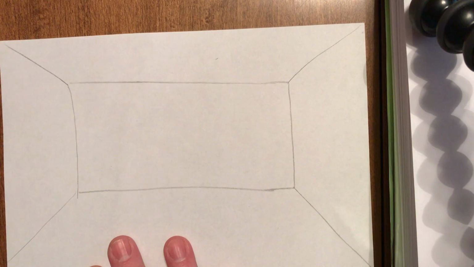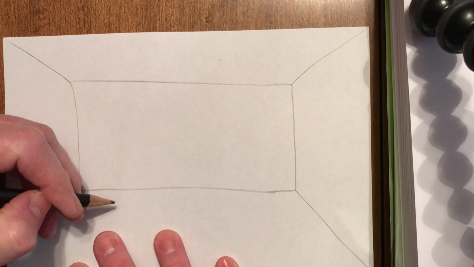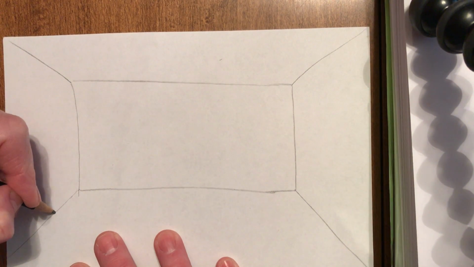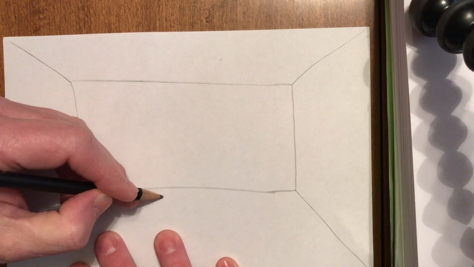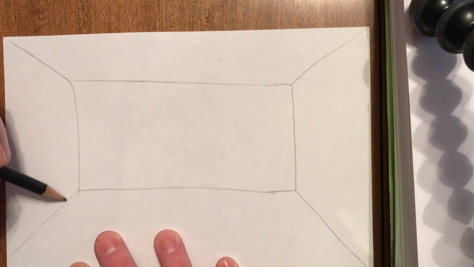So let's get started. In order to make the chairs and tables and furniture look like they're on the floor, we need to have the lines of those pieces start on the floor. So this line where the wall and the floor meet, all three sides, we have to go past that line.